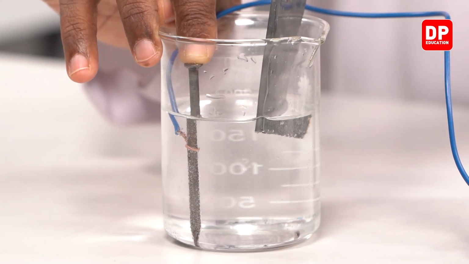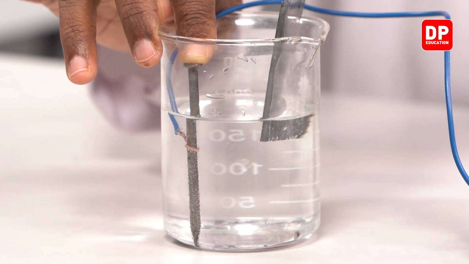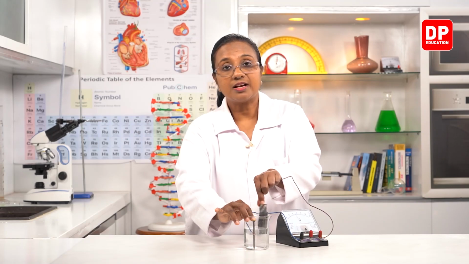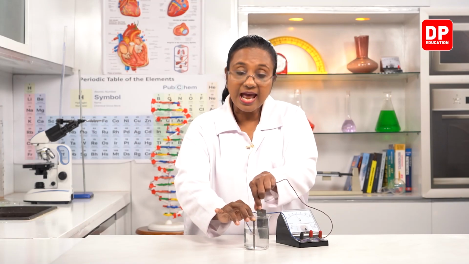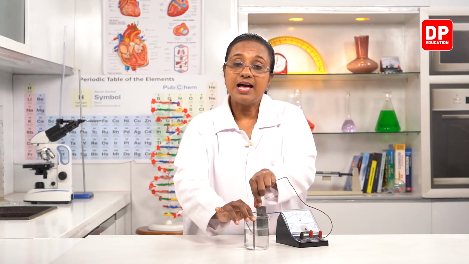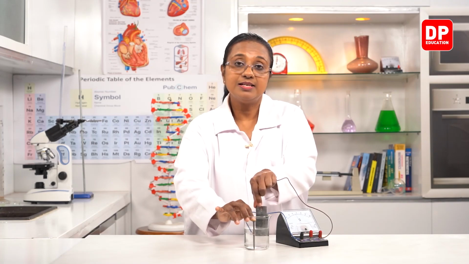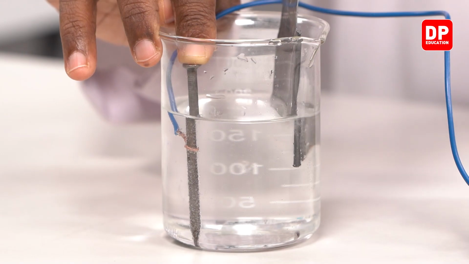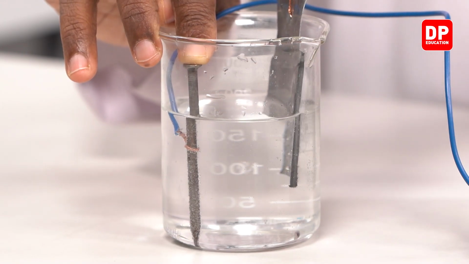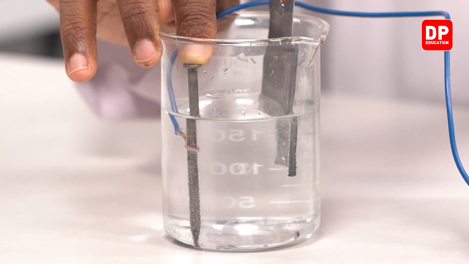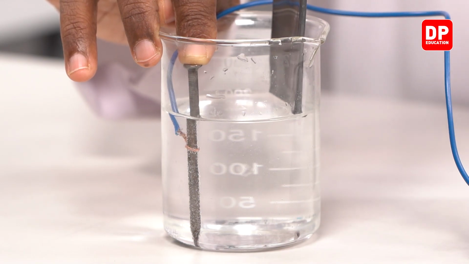As you know, zinc is more reactive, so it has to undergo oxidation. The zinc plate will react with sulfuric acid, dissolve, and become negatively charged. Near the iron, because iron is less reactive than zinc, hydrogen ions undergo reduction. Can you all see? Near the iron nail you can see the gas bubbles. Those are hydrogen gas bubbles. And you can also see that the zinc metal dissolves.